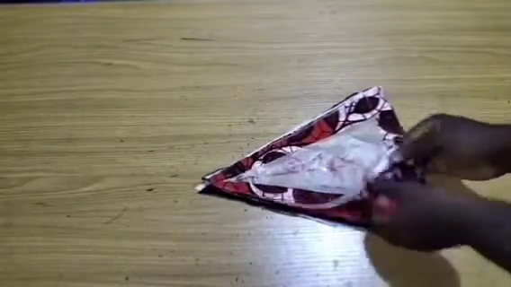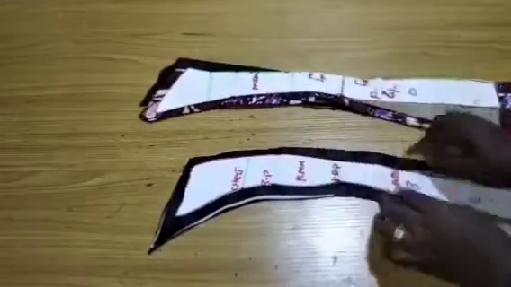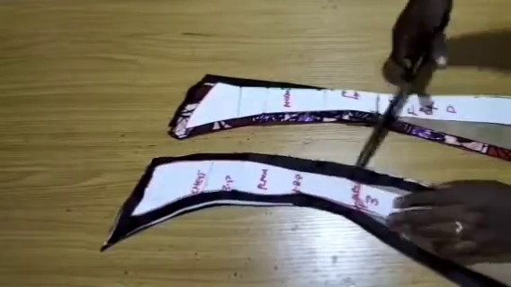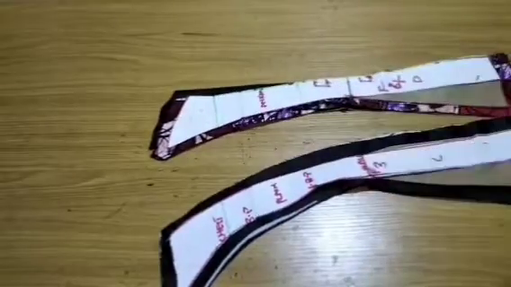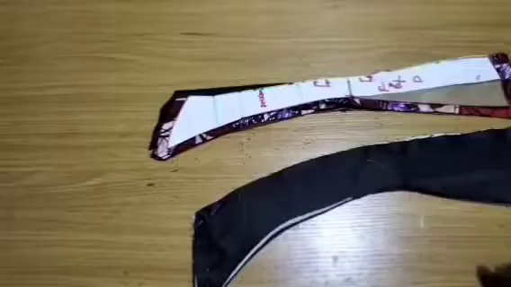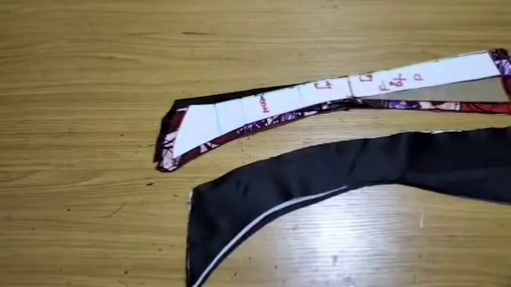And here is my yoke. I added 0.5 inch all around. So here I have my godet at 4 numbers. So now this is the front panel, as you can see. So I've added my half inch allowance, and I'm making a notch at the waistline. So make sure you make your notches at the waistline. On the hem I added 1 inch as well.